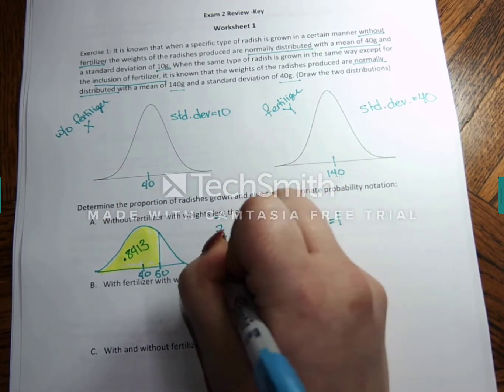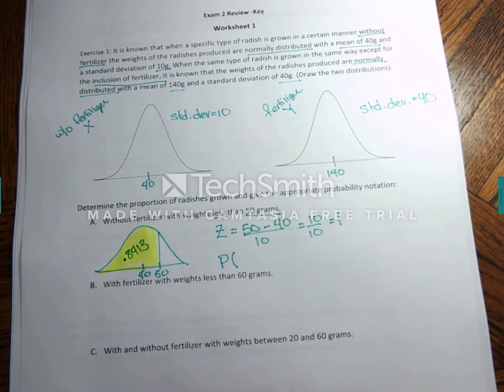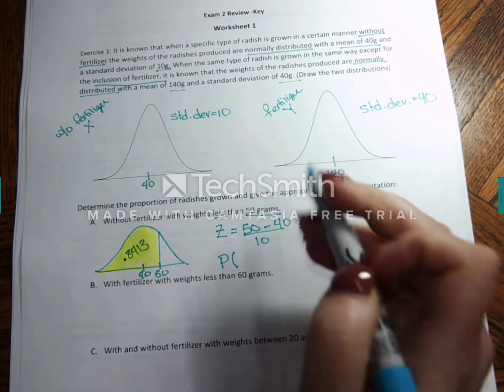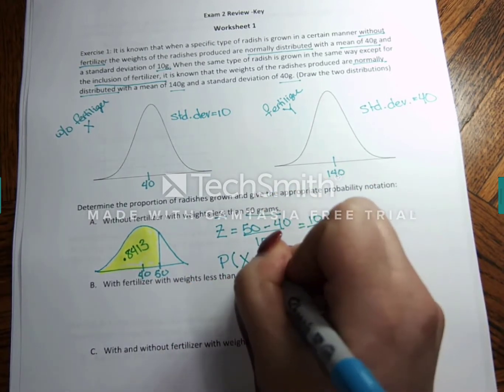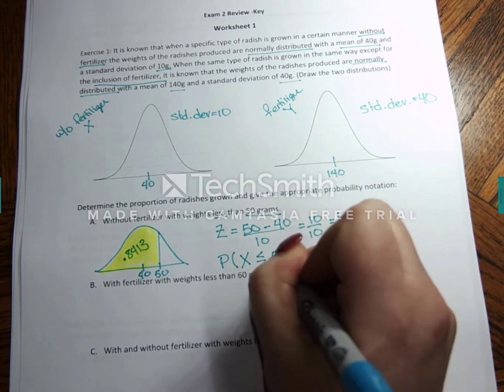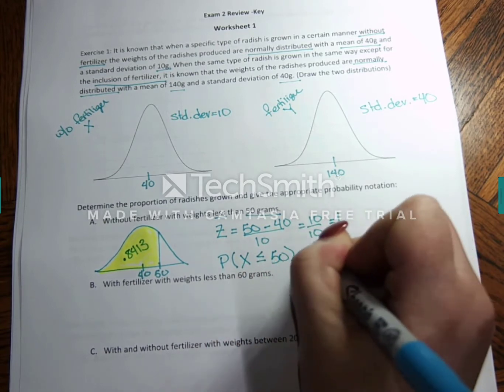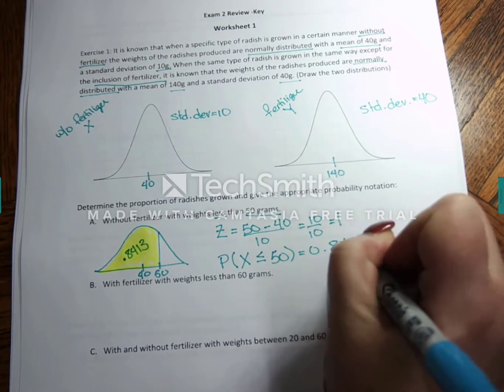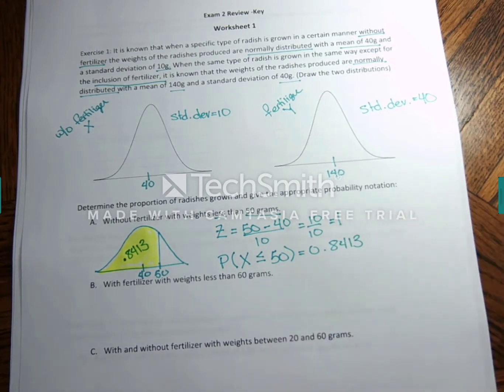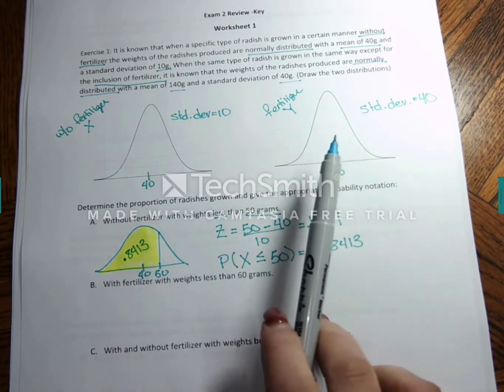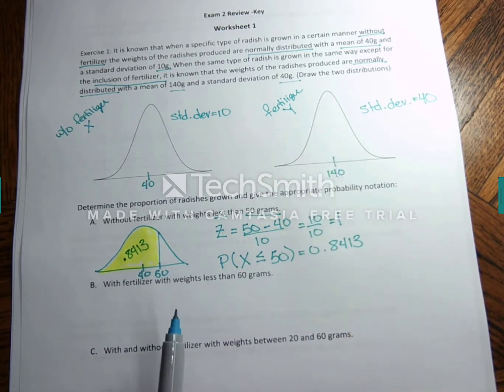So in terms of probability notation, we know the probability that the variable we're interested in, which is x, being less than or equal to 50, is equal to 0.8413.